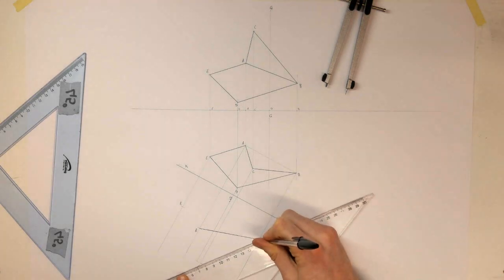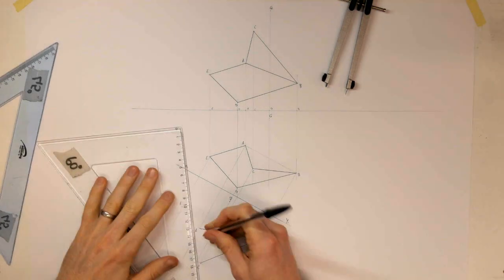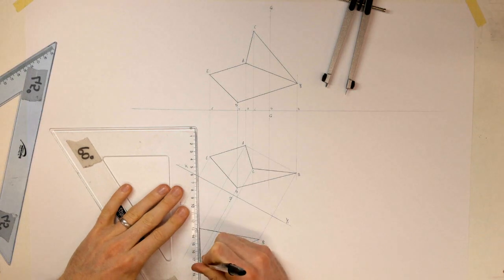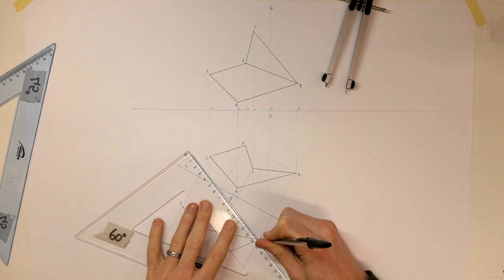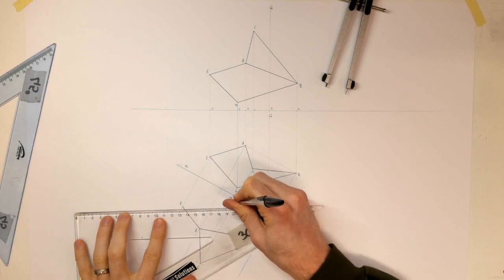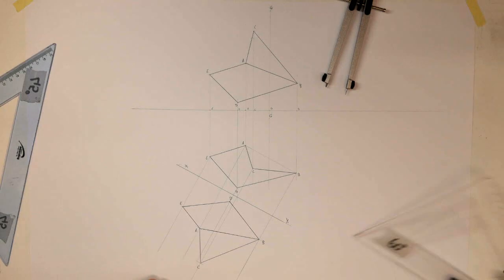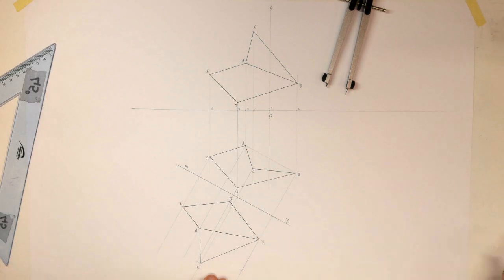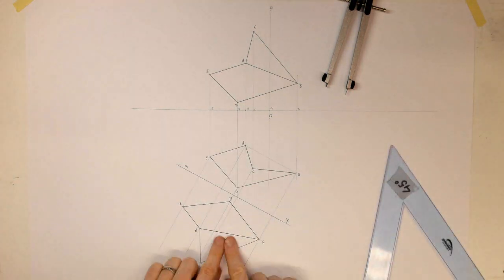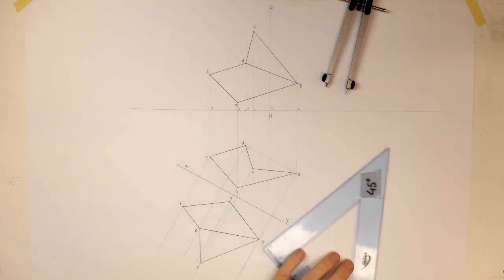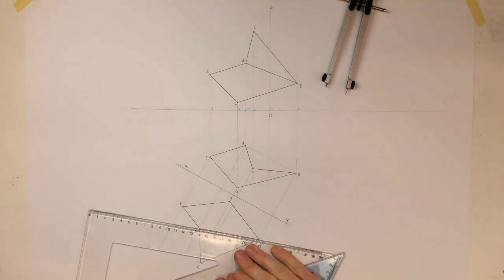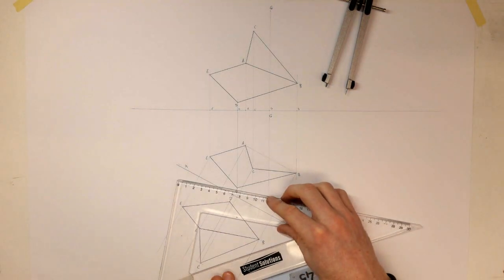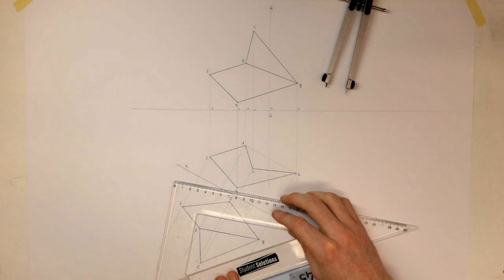Let's draw my planes, ABC and ABDE. Okay, so this is a true length line. Once I have that true length, I'm going to look out along it. So, setting my set square there, slide it out. I'll draw my x2, y2.